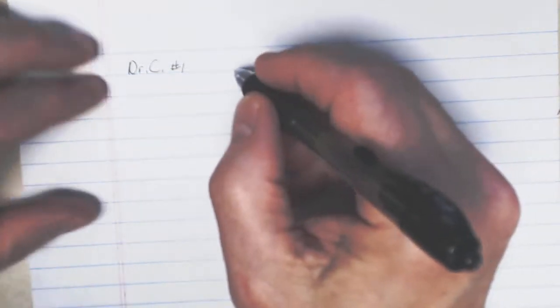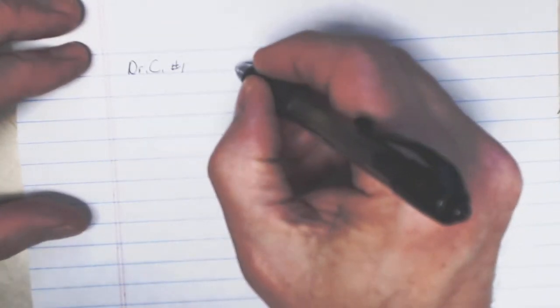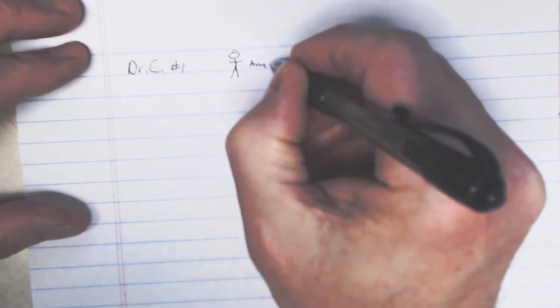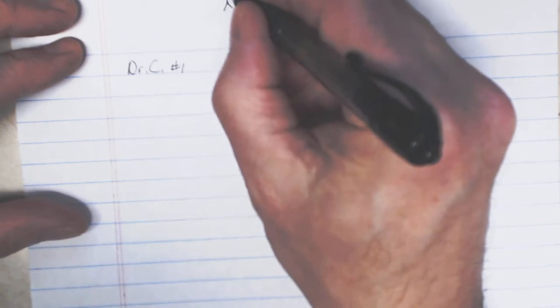So let's take a look at Dr. C number 1 from homework 12. This is the problem where you're at the orbiting International Space Station and you're watching a couple of friends who are floating outside. You've got Anne and you've got Sam and you've got a hula hoop.